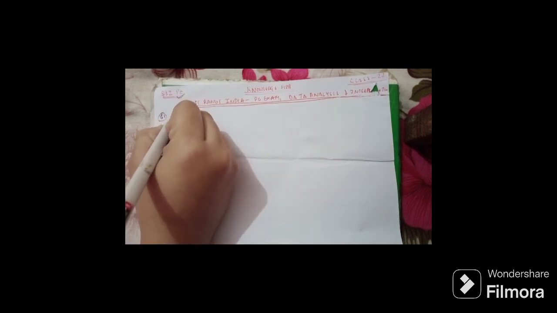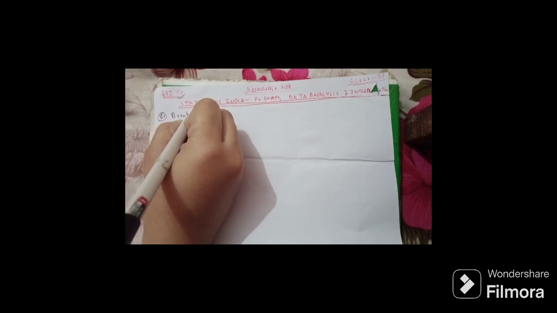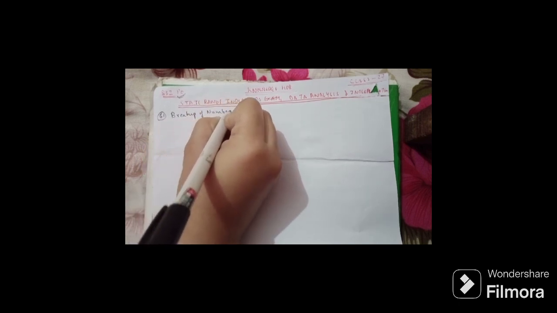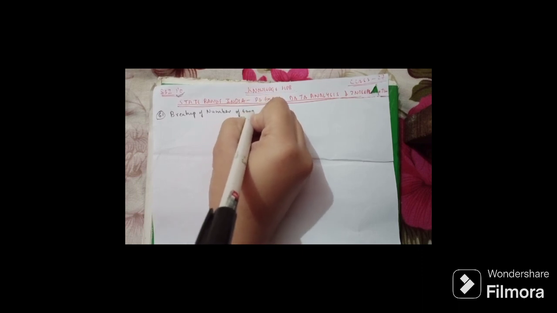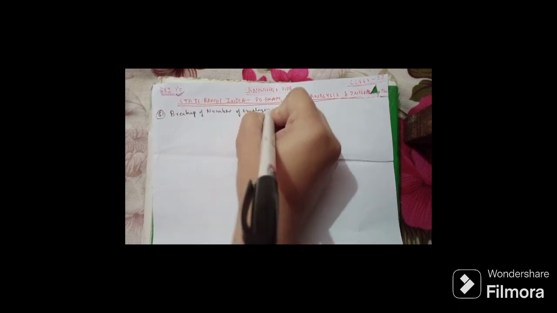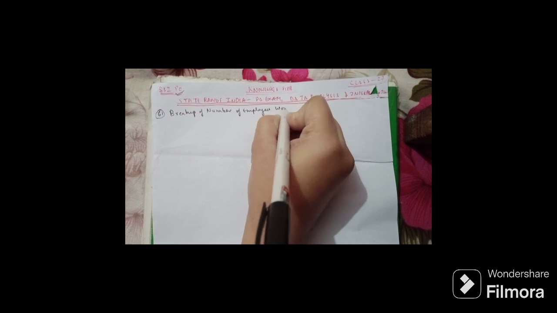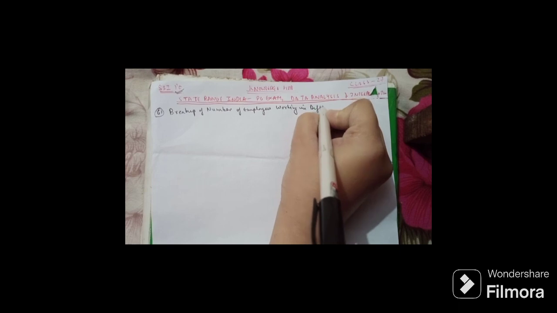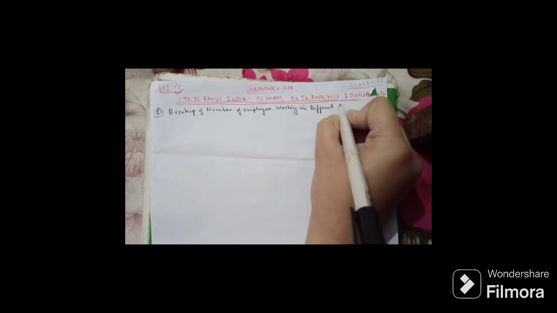Let's go for it. Before the question we have some information that we will write out. Breakup of the number of employees working in different departments of an organization.